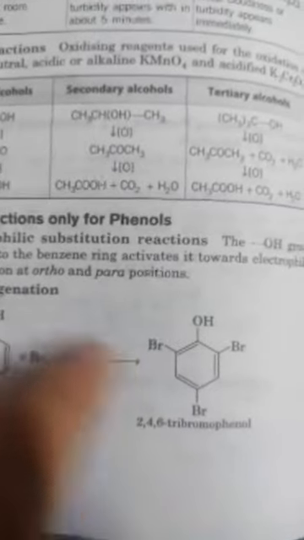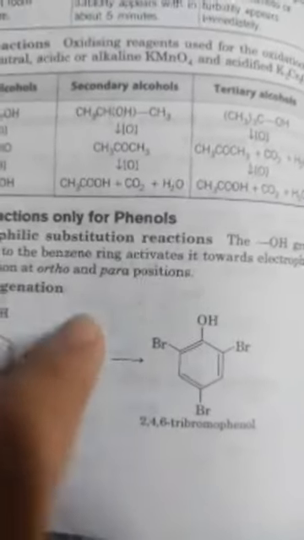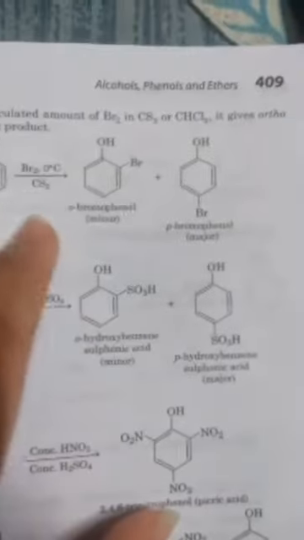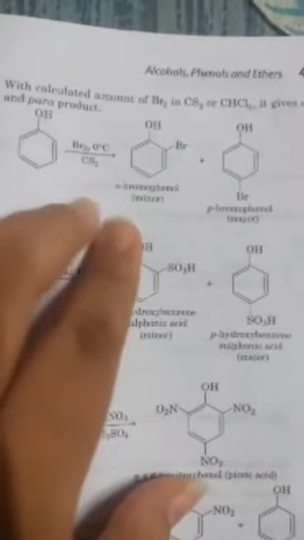It should be H2O here, in polar solvent. This is the polar solvent reaction. You need to add H2O. I don't have a pen right now. Here it should be H2O, and it forms 2,4,6-tribromophenol. And then when you add it into a non-polar solvent, that is CS2, it forms two products, right? One is in the ortho position, one is in the para position.